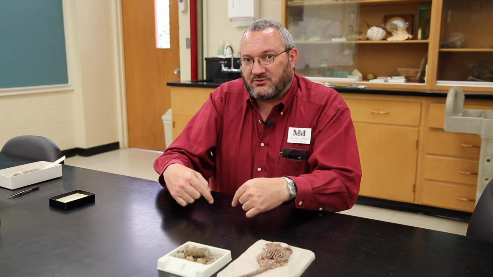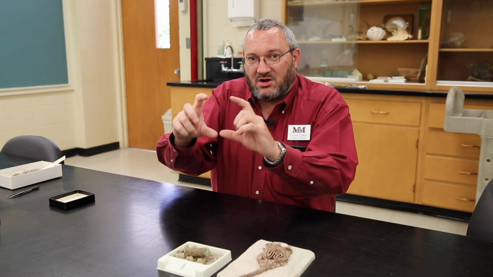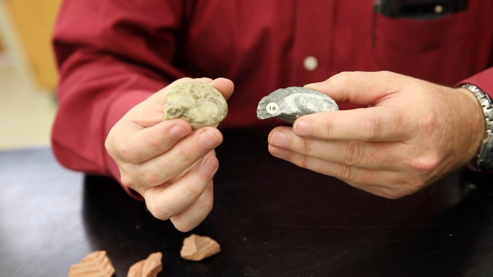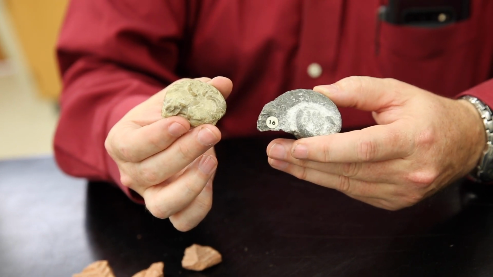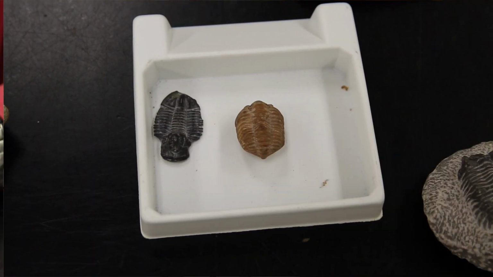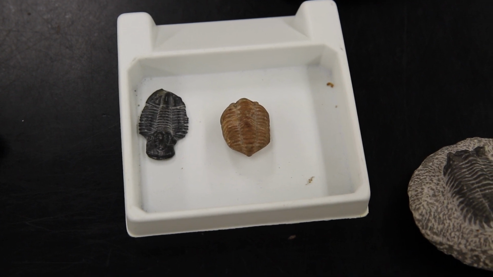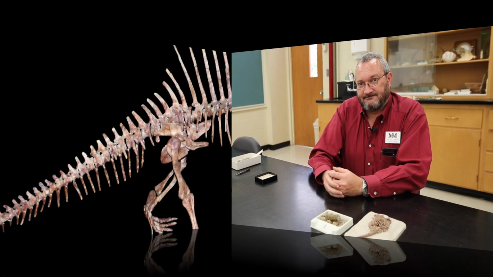But by far and away, if you're looking in our area for fossils, you're going to find small invertebrates. So I've got some gastropod shells, some snail shells. We have some things called trilobites, which are early insect type things. This is what you typically find in this area. You're not going to find large dinosaurs in the Abilene area.